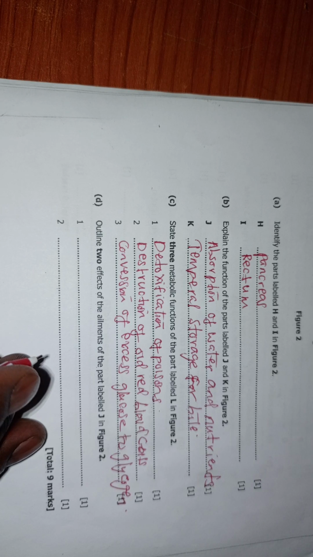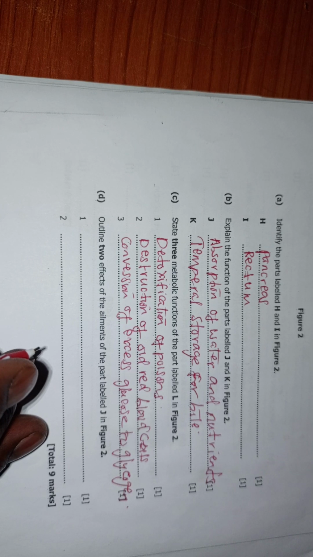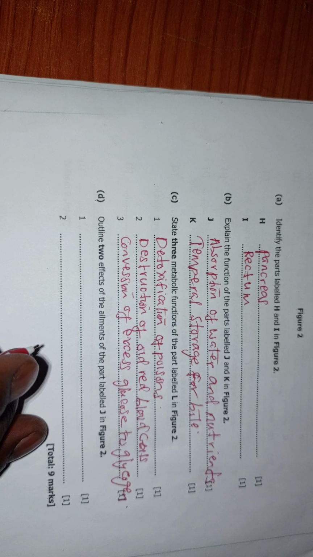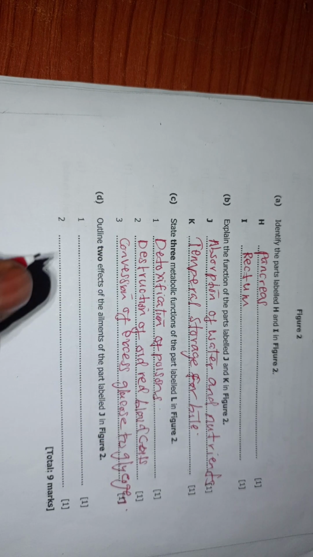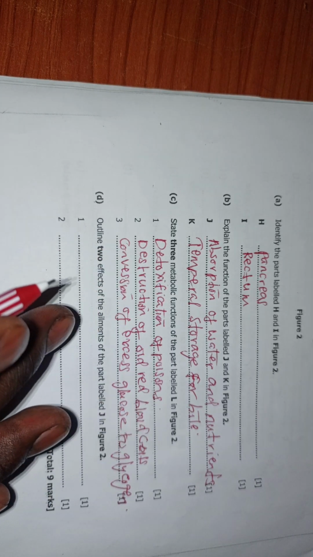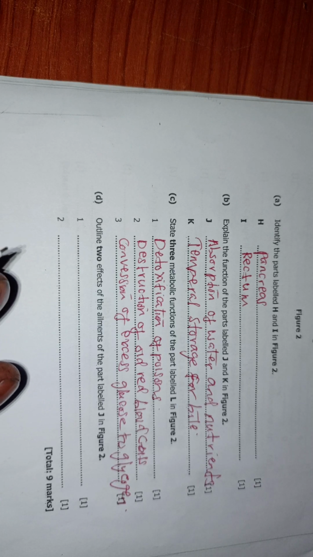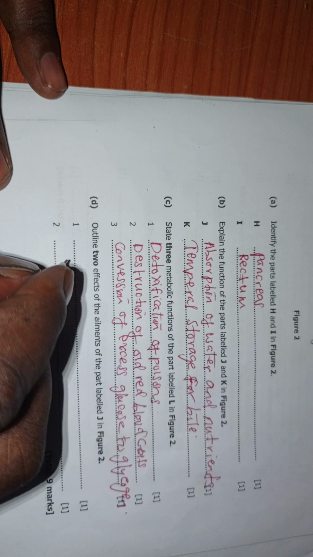For example, if the sugar level is very high in the body, the hormone called insulin converts the excess glucose to glycogen. And if the sugar level is low in the blood, the glucagon will convert the glycogen again to glucose. So that's the function of the liver. In fact, the liver has got 8 functions, but since here they say 3, I've just tried to summarize these 3 importance of the liver, or the functions of the liver.